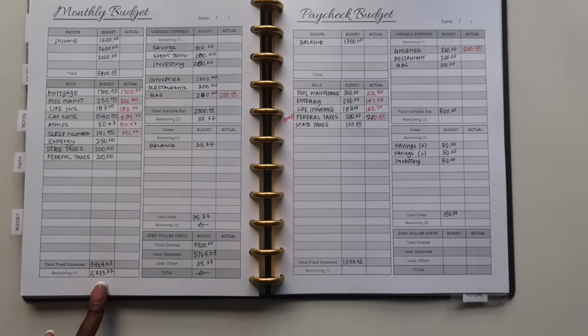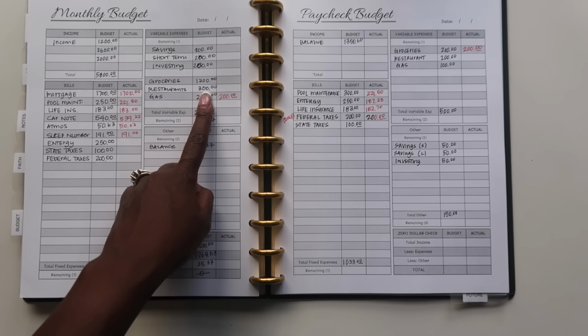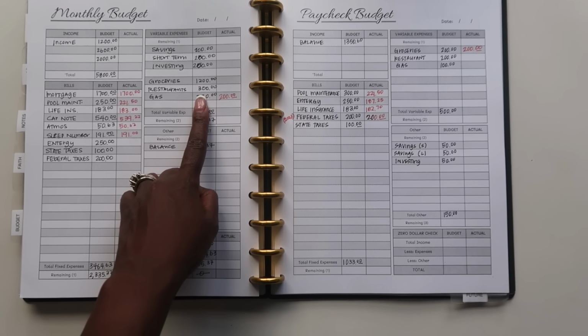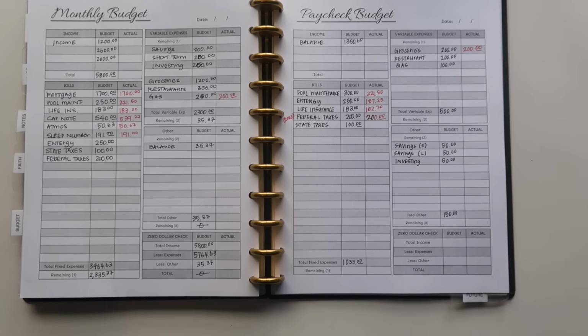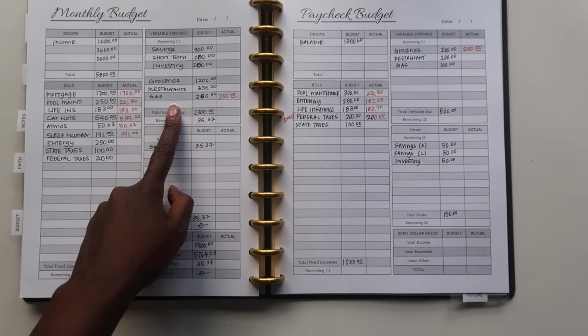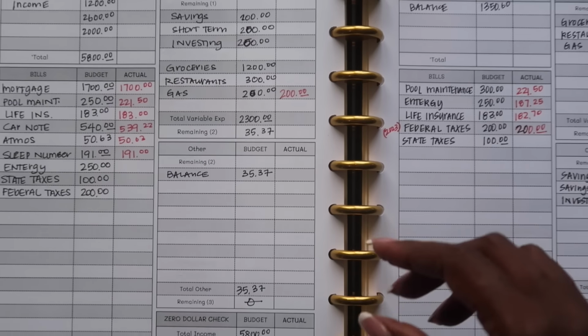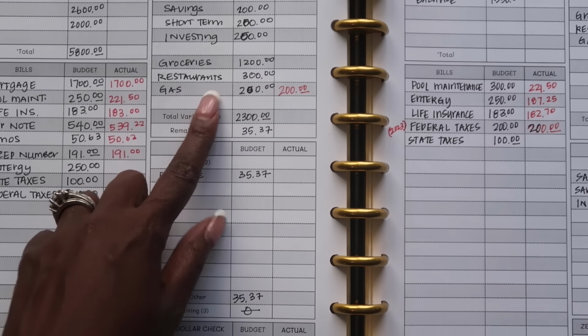That's the number that I am considering when I set how much I'm going to spend on groceries, on restaurants, on gas. So I decided $1,200 is going to go toward groceries, $300 toward dining out, and then $200 toward gas. But the great thing about your expenses is as the month is going on, you may decide to adjust these numbers, and you are going to be able to do that because they are flexible.